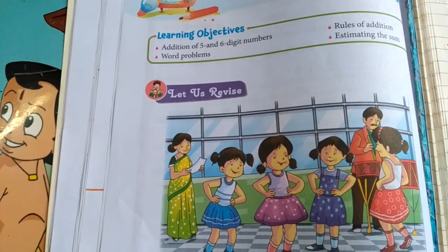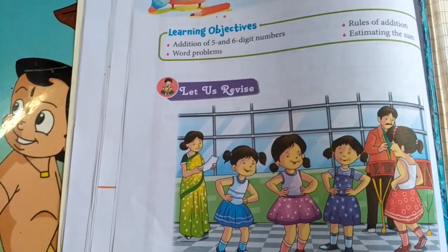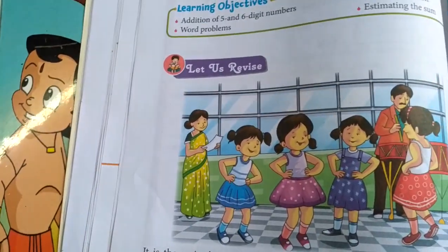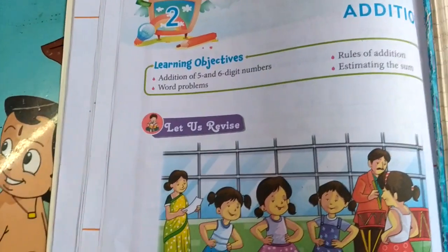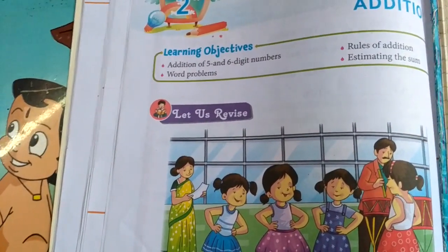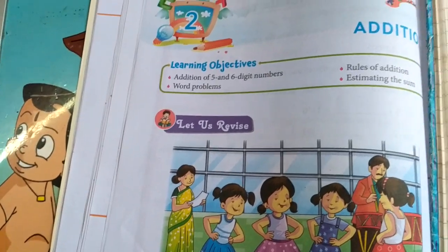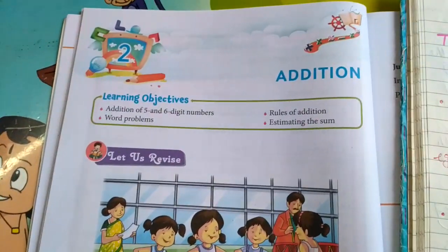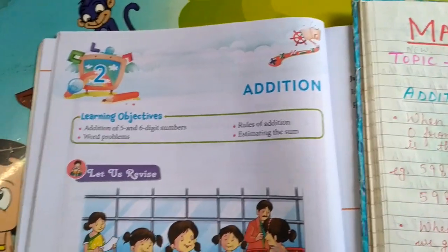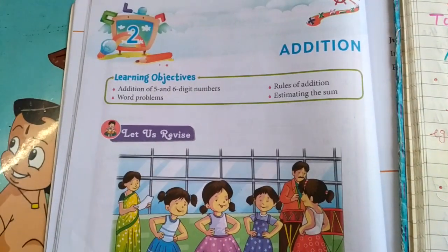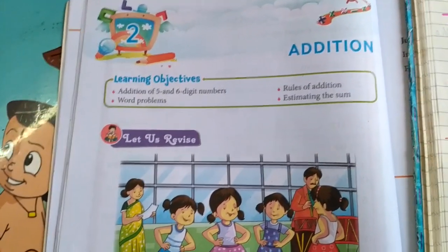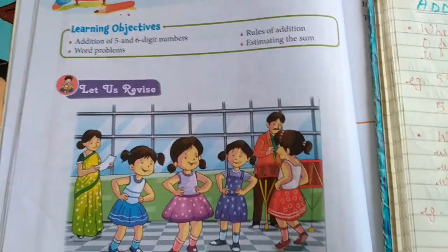You will add it up. 2 plus 2 plus 3. It will give us total of 7 rupees. Yes. So to find out the sum total of any number, any amount, we do the addition. Okay. Their addition technique, addition method help us to find out or to calculate the total of anything, total amount.